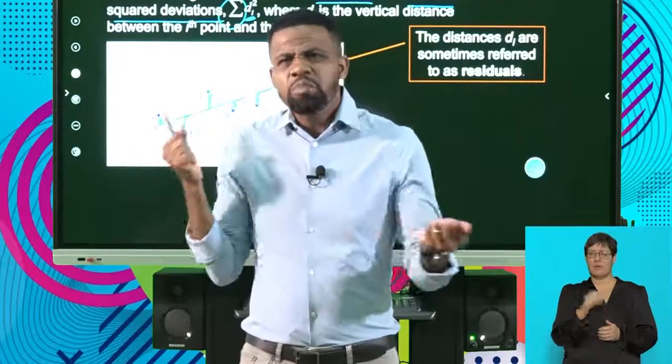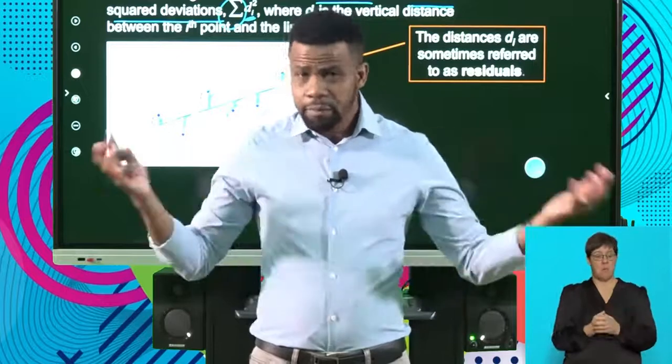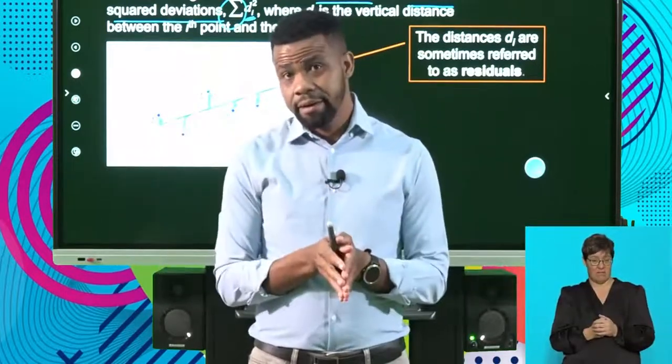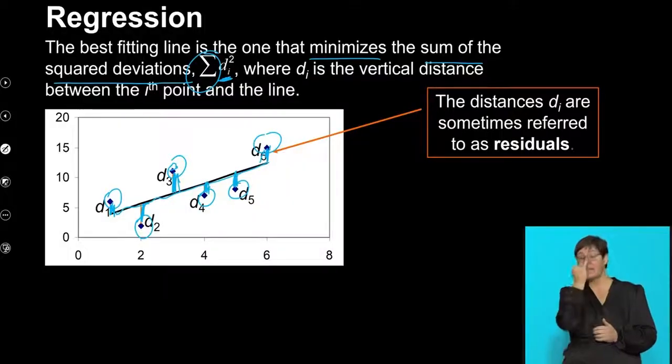So this does not mean that the regression is only linear. It could be a different model. It could be parabolic, it could be exponential, it could be any function we can think about. So the idea is to minimize this.